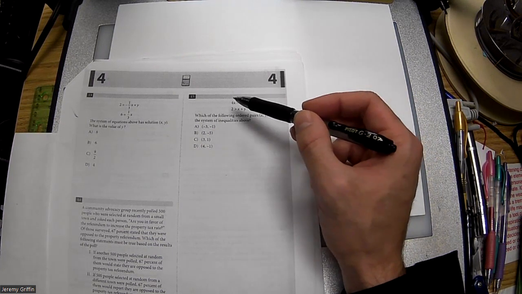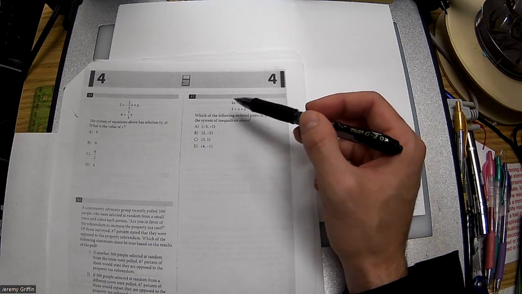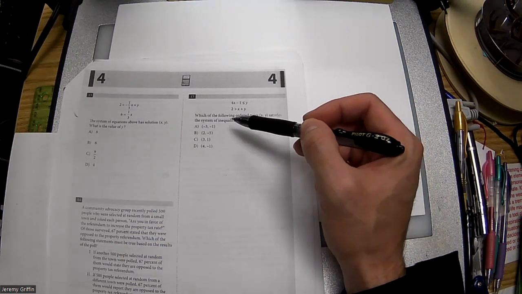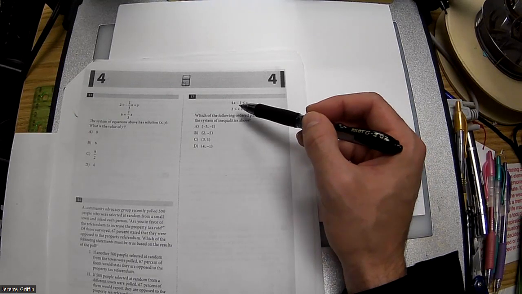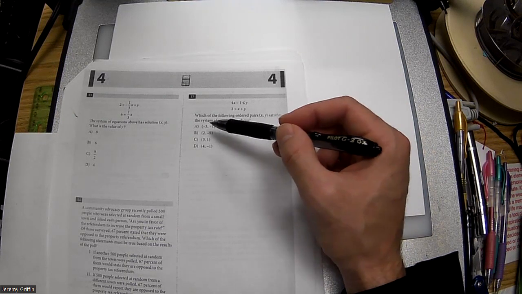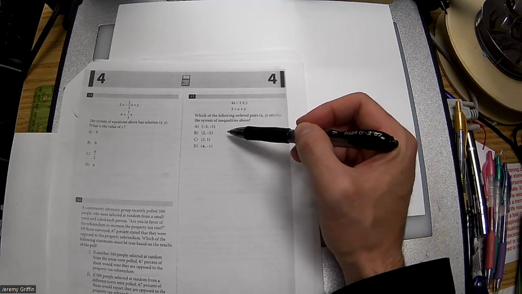-3, -1. What's 4 times -3? -12, minus 1 is -13. Is -13 less than -1? Okay, so option A clears the first test. Now what about the second one? Is 2 greater than -3 plus -1? Yes, it is. So option A clears both of them. So the answer is A. Number 15 is A.